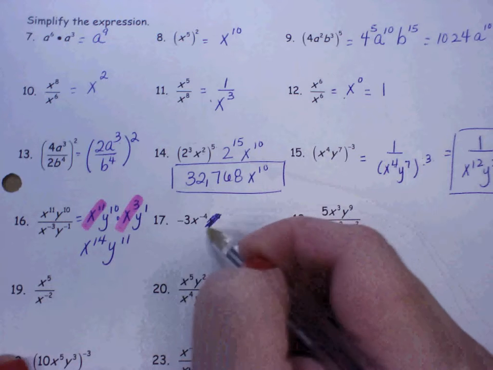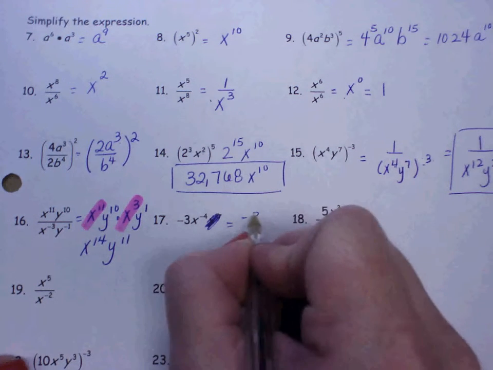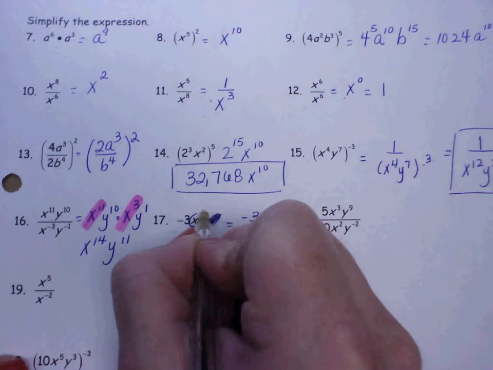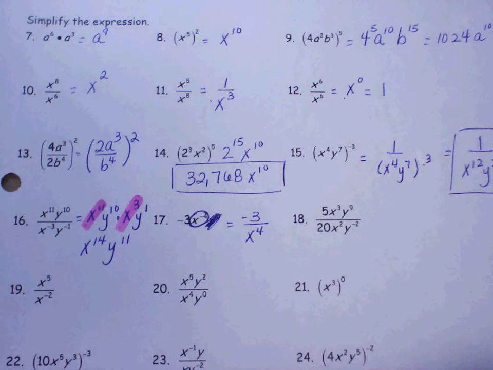Ooh, I love this. Because that's what? 1, so you can trash it, right? All right, so you got a negative 3, and then the only thing that I need to do is take that and put it where? At the bottom.